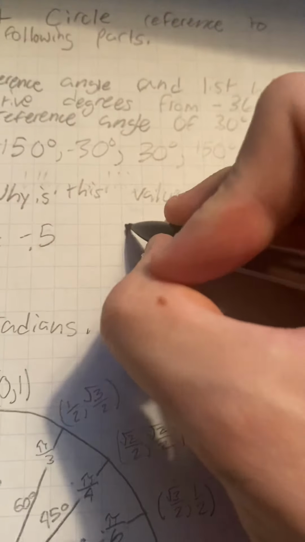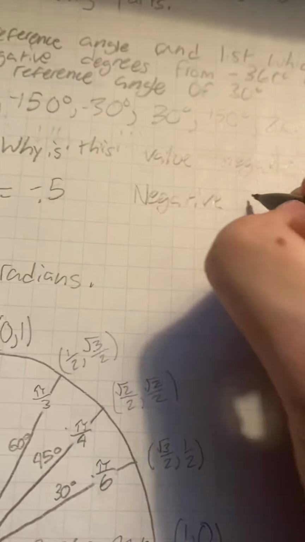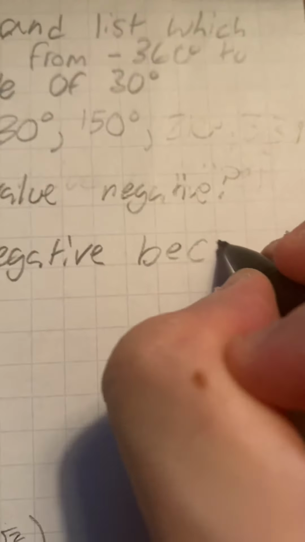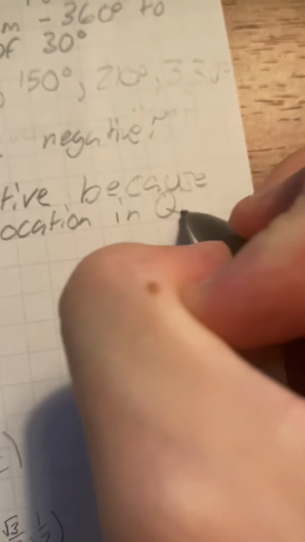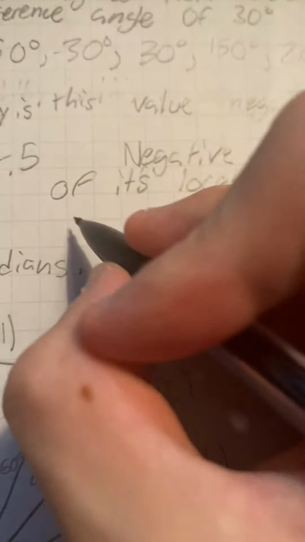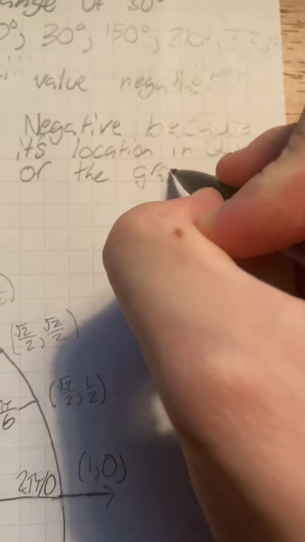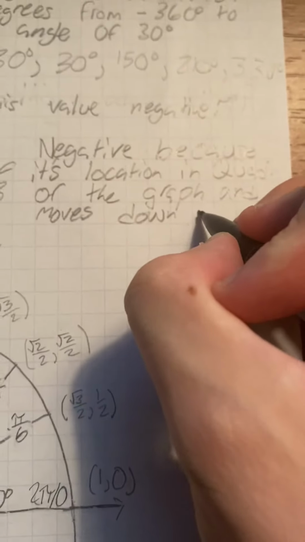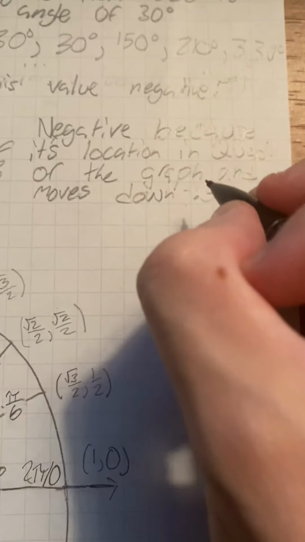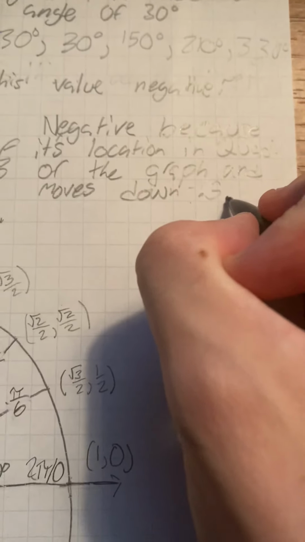Could put negative because of its location in quadrant, let's put quad 3 of the graph and moves down, negative 0.5, period.